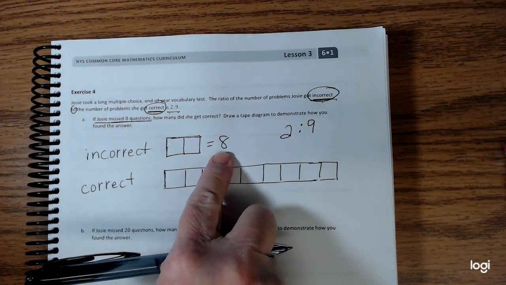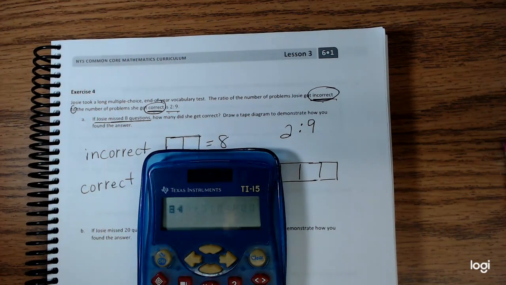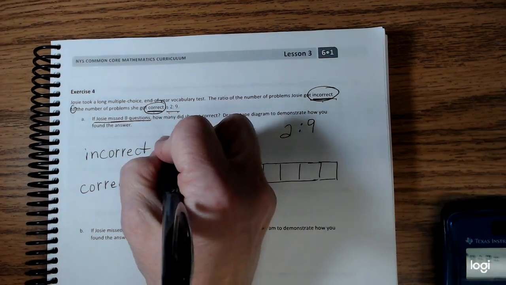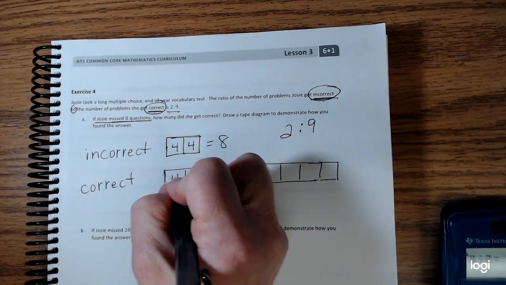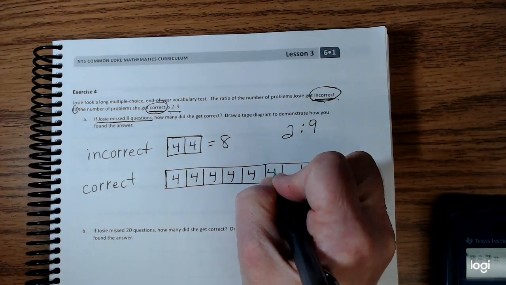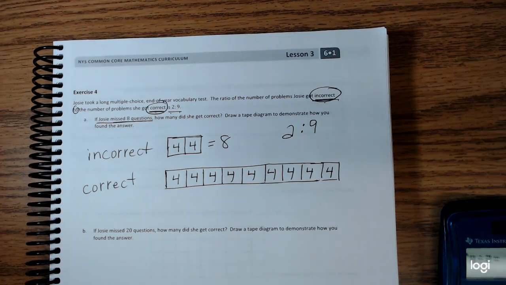Now I have to take 8 and divide it into 2 boxes. Some of you know how to do that, thankfully. 8 divided into 2 boxes gives me the answer 4. So I'm going to put 4 in all of the boxes, including correct. Remember, if you need to pause the video to stay caught up, you can do that.